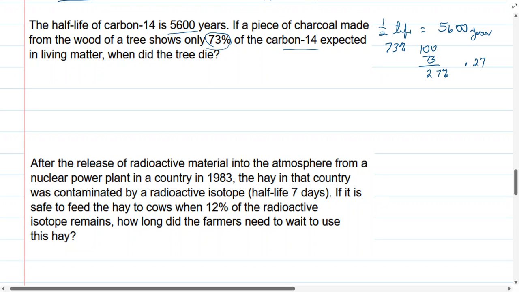So the K is 27. When did the tree die? So we have 27% of this carbon, not the half. So how am I going to work this?